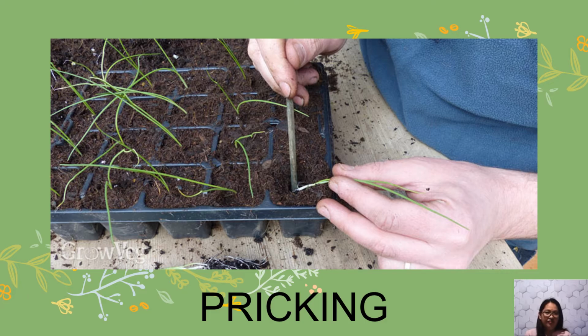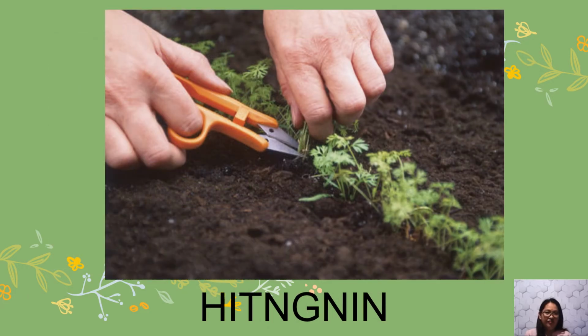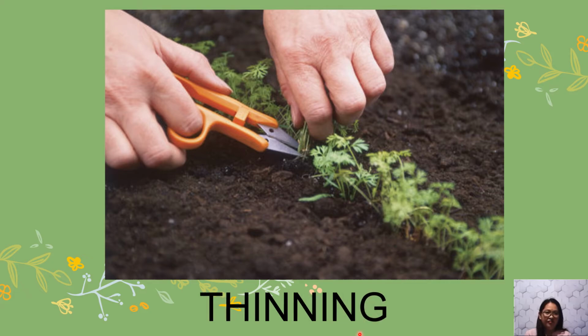Okay, so next picture we have. Try to analyze this second picture and arrange this 8-letter word. So we come up with, okay, so the word is thinning.